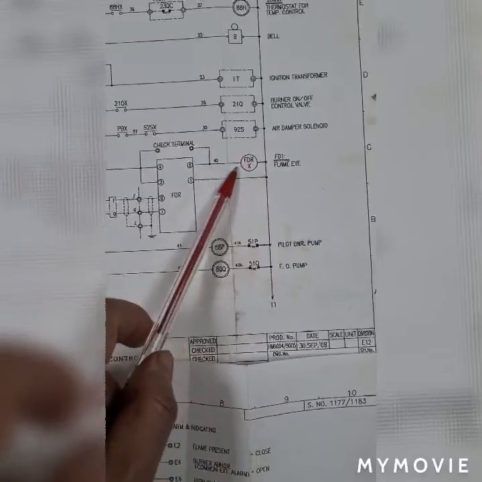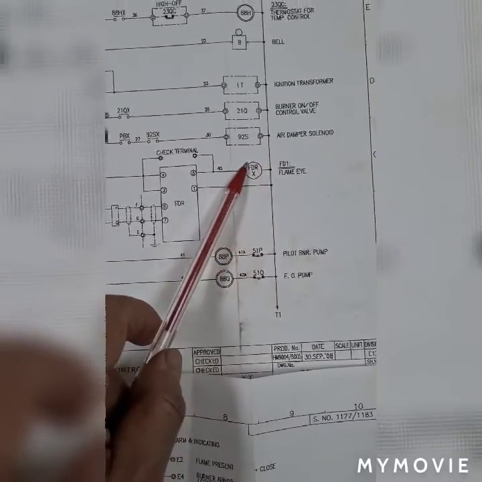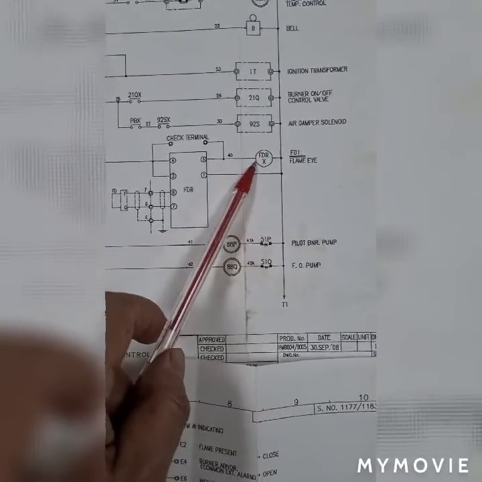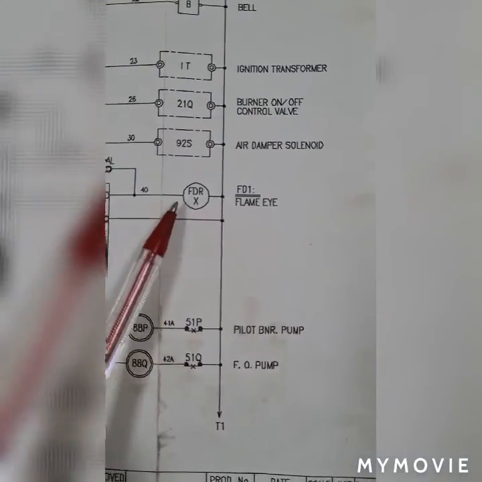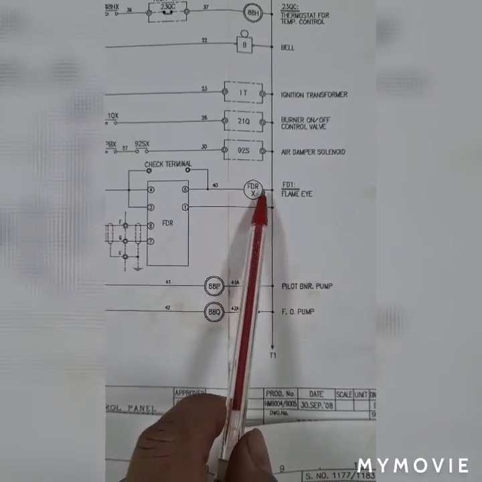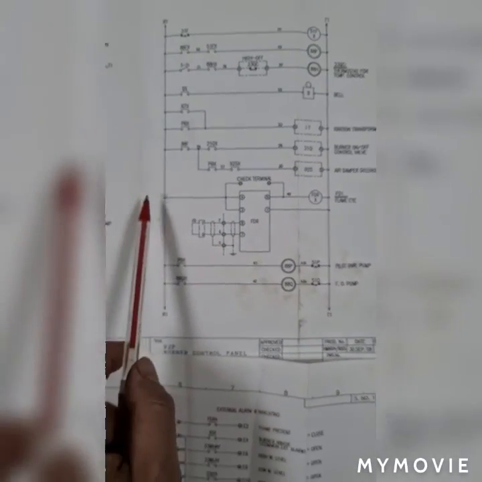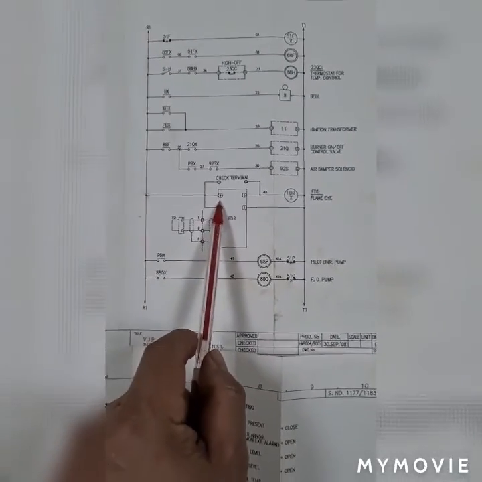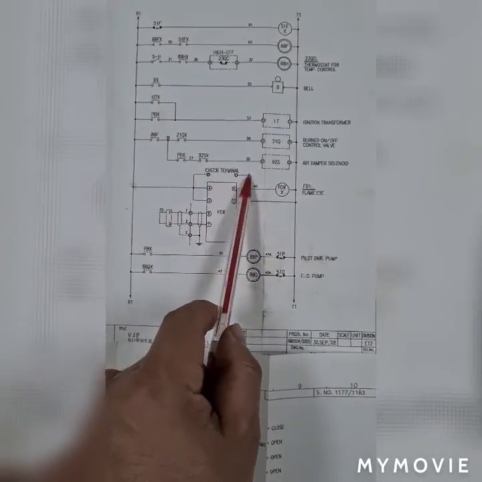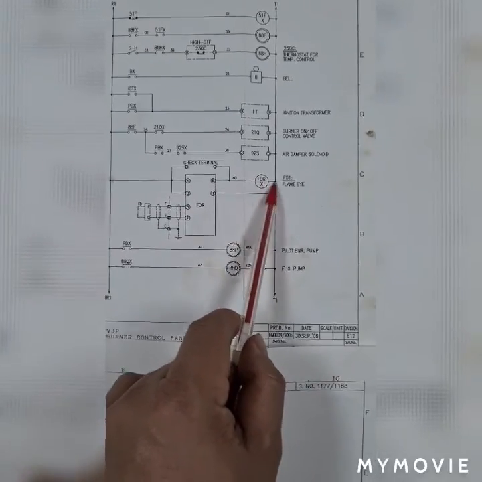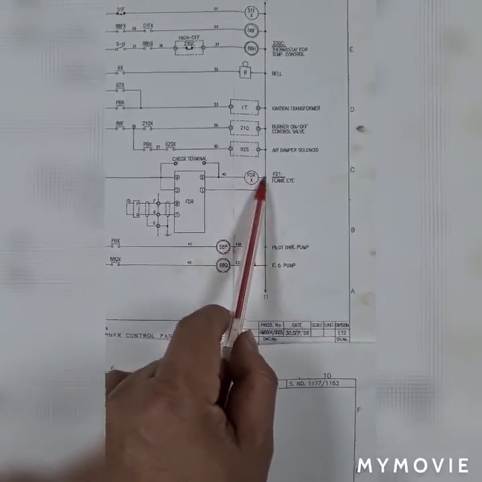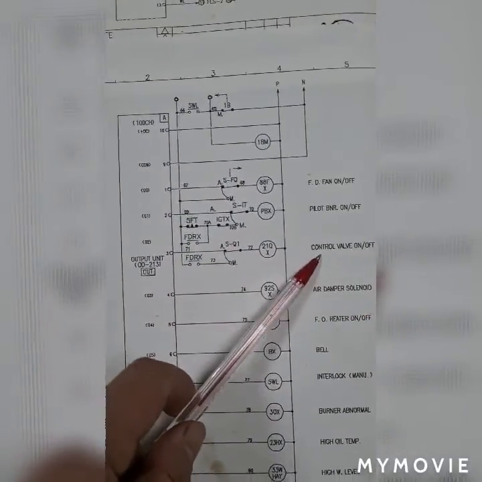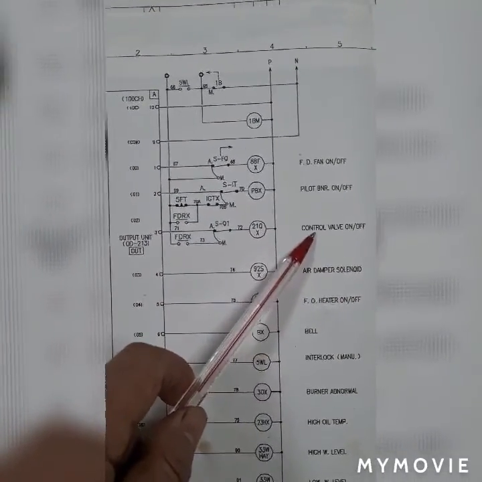Once this contact is closed, this FDRX electronic relay will be energized. Because the flame detector contacts from 4 to 5 are closed, it has an auxiliary contact going to the PLC input port for the solenoid valve.